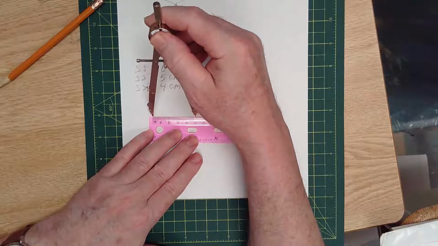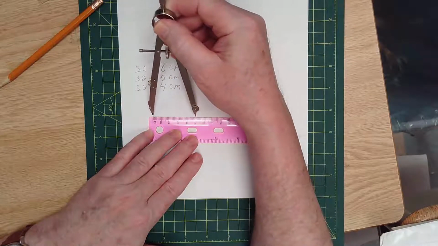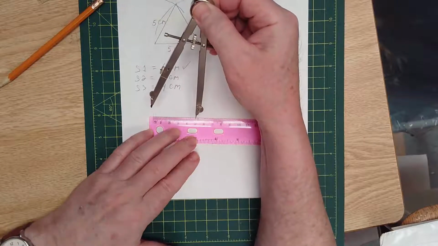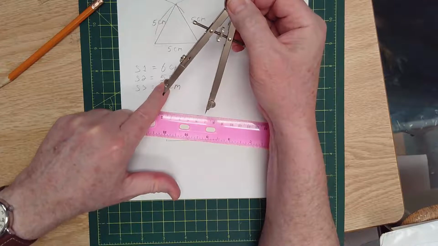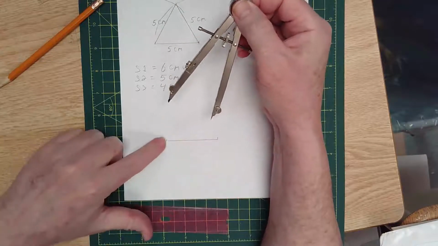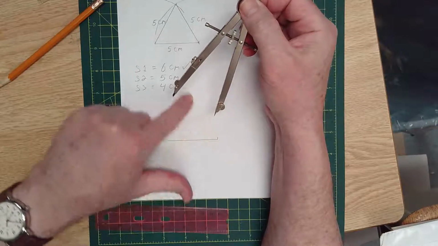Actually, I still have it set up from the one before. So there's our 5 centimeters right there. Okay, we're good. So now the distance is 5 centimeters, which is the length of this line. So we can decide which side we want. Do we want it on this side or do we want it on this side? It doesn't really matter, right? So let's maybe put it on this side.